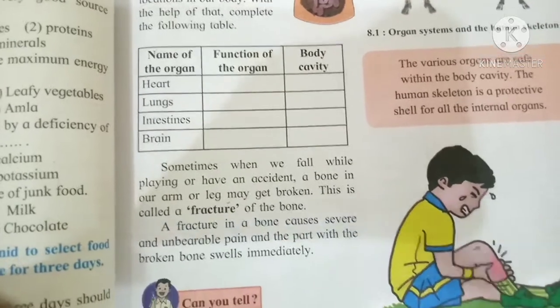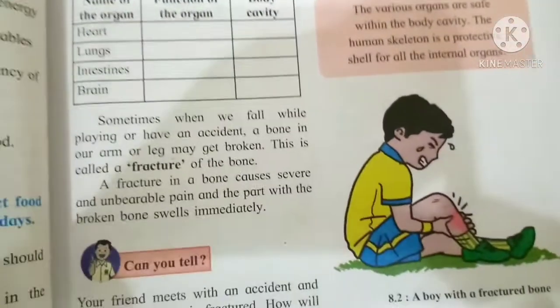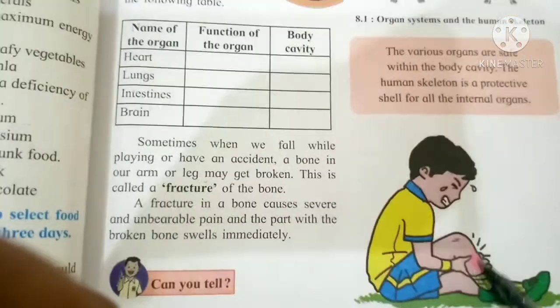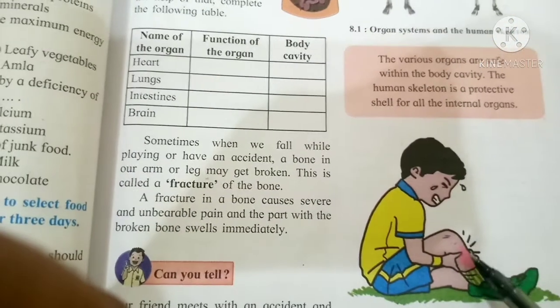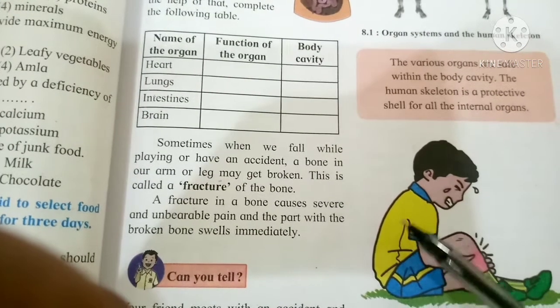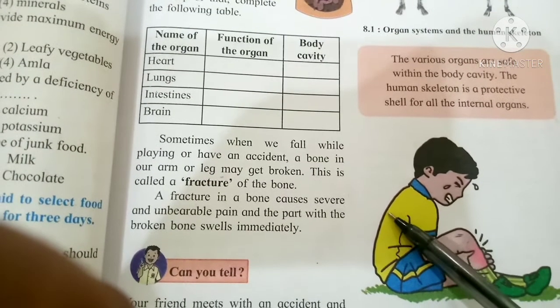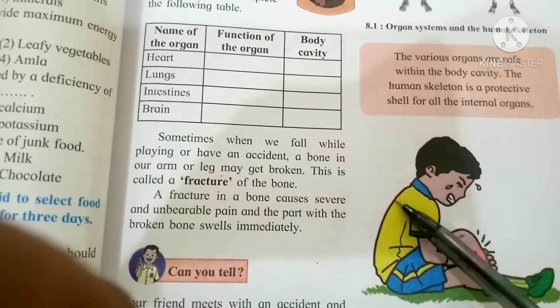That means observe these figures, the part of the figure where the bone is broken, that means swelling of this part, and unbearable pain is observed.